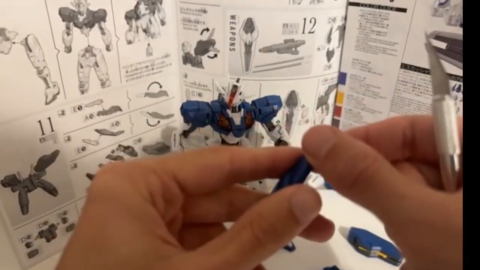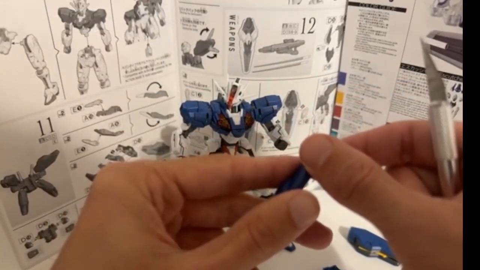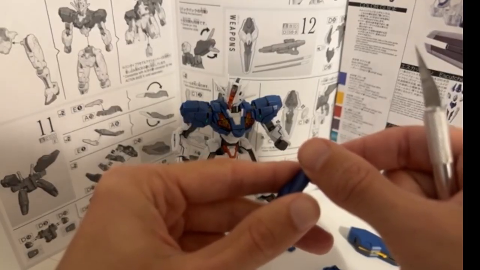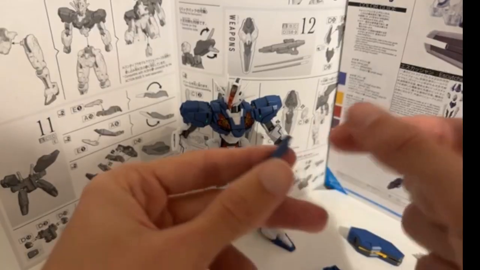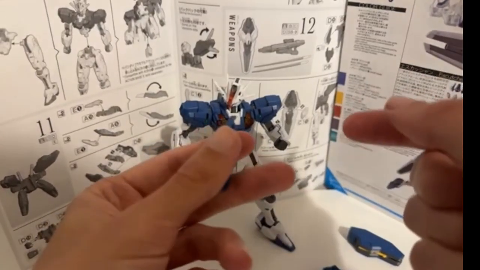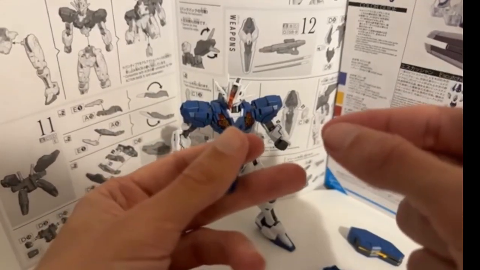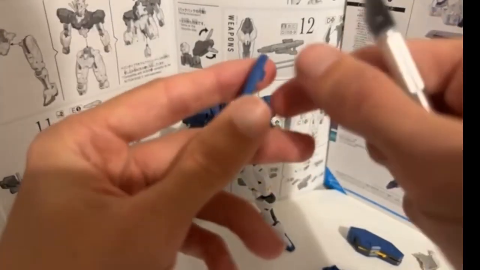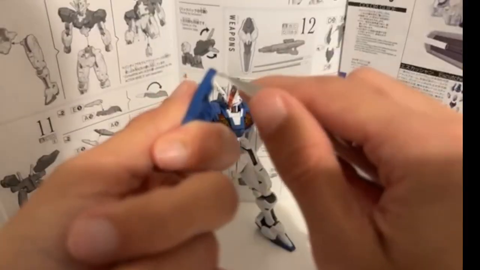Let's see. I built I think it was the Mark III. Oh, that was the RE100 line, which came out before the full mechanics line. But I felt like it was kind of the same thing. In terms of quality, they're both 1 to 100 scale.